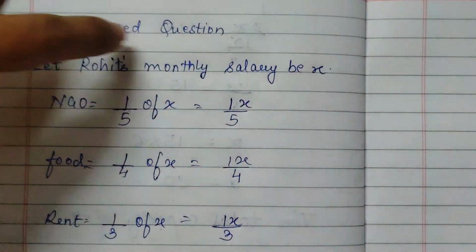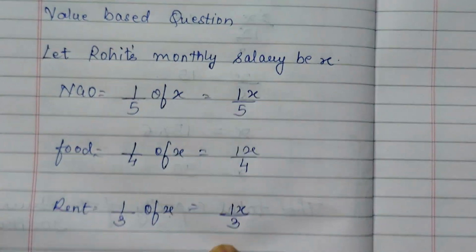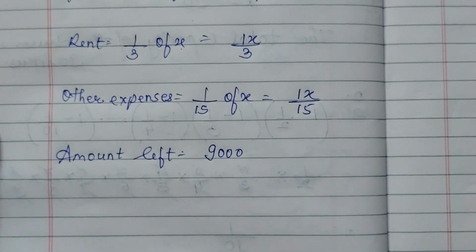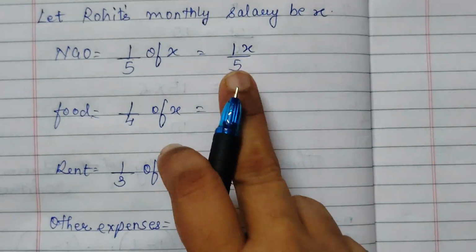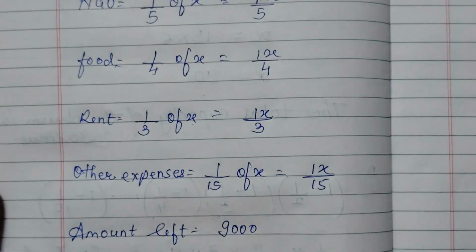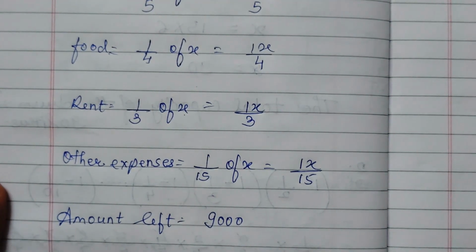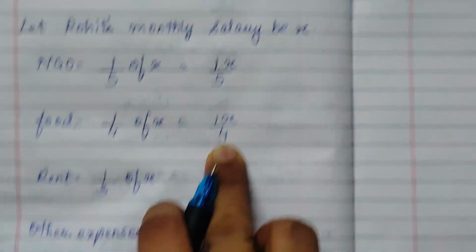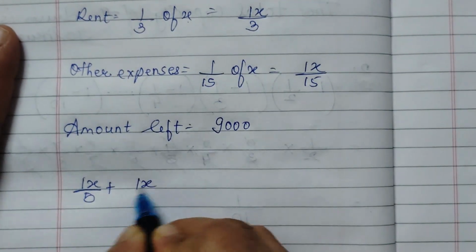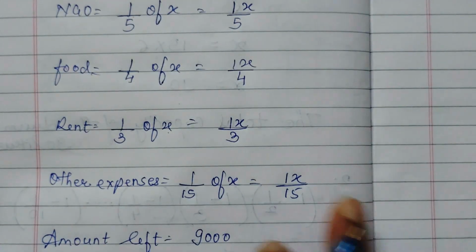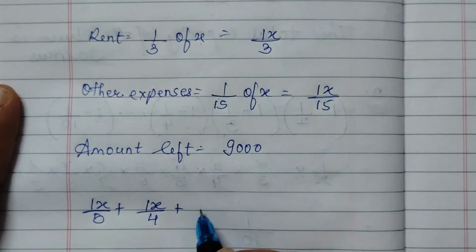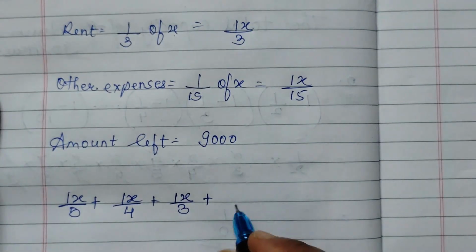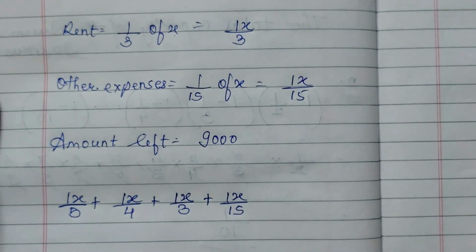So from his salary X, these all are the expenses and this amount is left with him. Got it? So we will write all the expenses: 1x upon 5 plus 1x upon 4 plus 1x upon 3 plus 1x upon 15.